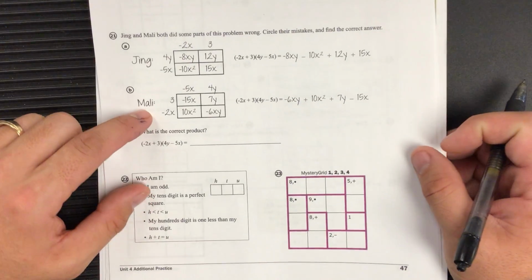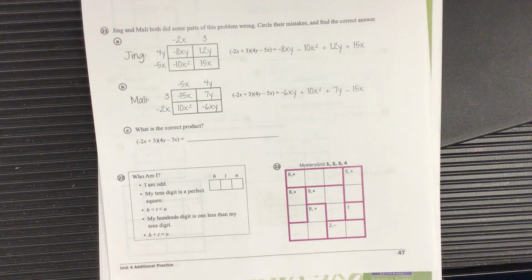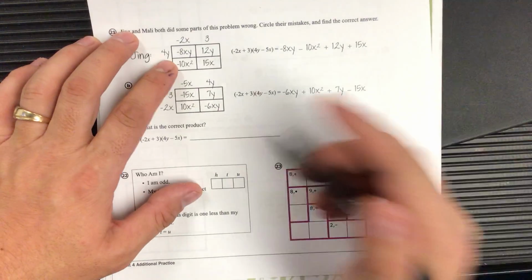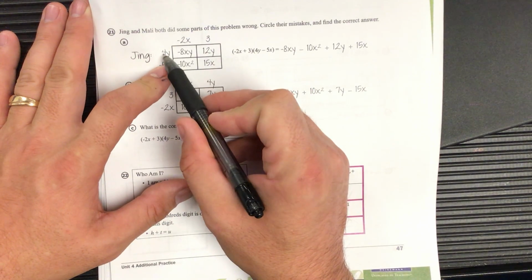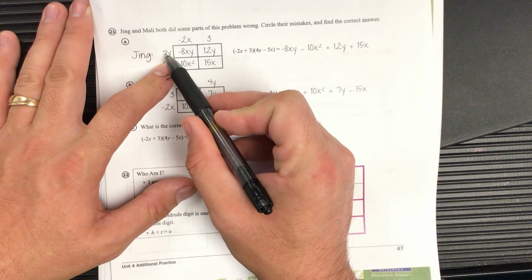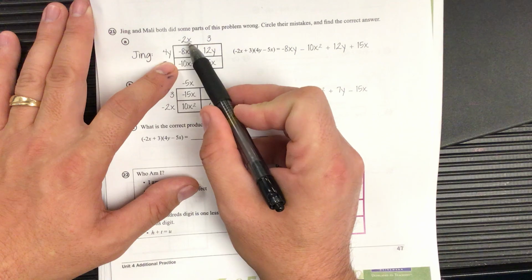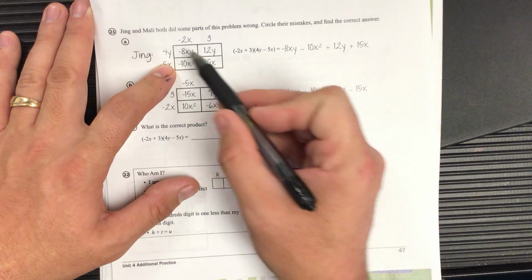Let's do 21 first. So we have to find the mistakes. They did something wrong, and then basically we've got to fix it for C. So let's check this one. Is negative 2x times 4y? Well, negative 2 times 4 is what? Negative 8. That's right then, and it's got an x and a y. That looks good, so I don't have to do anything.